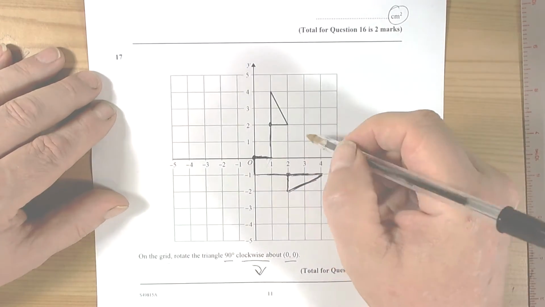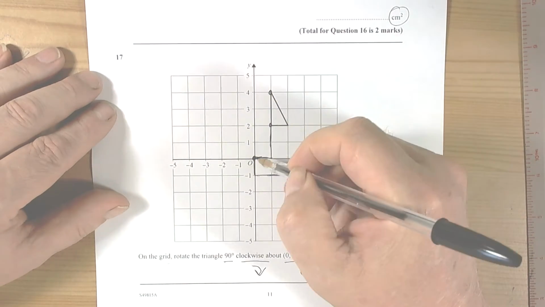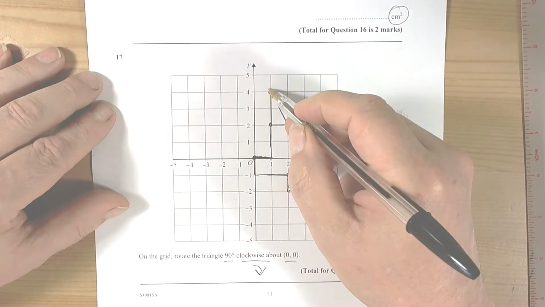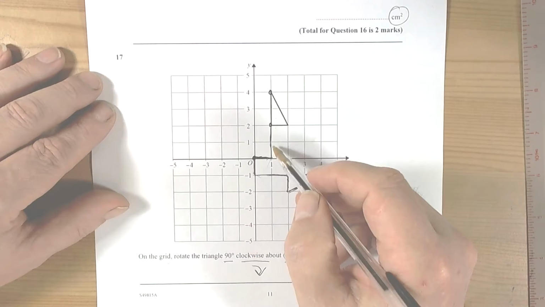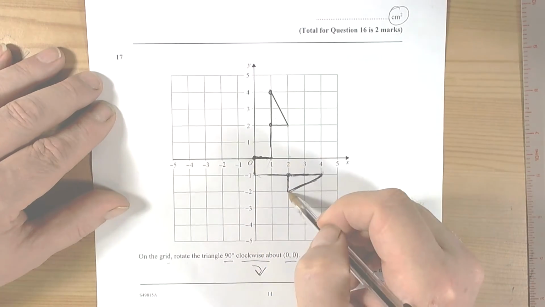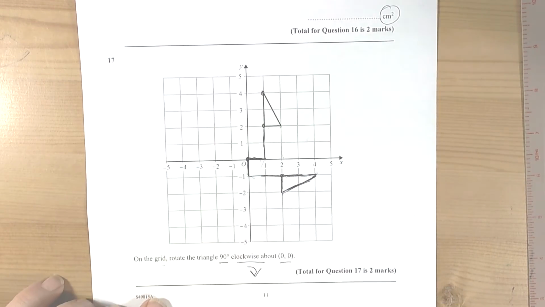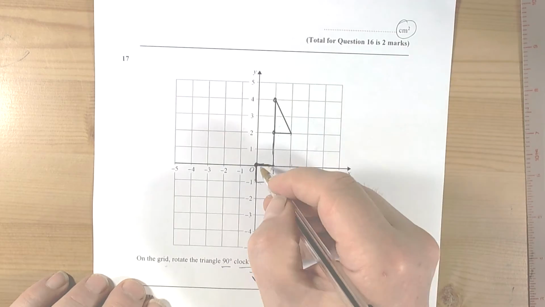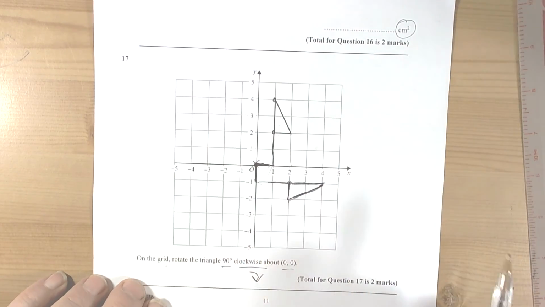We could check by choosing another point, and this point here, the L would have been 1 along and 4 across, so 1 down and 4 across, so that corner's gone right. This one here was 2 across and 2 there, so it'll go 2 down and 2 there, so it works. Okay, so that's how we can do a rotation. Marking the centre of the rotation first, and then doing the rotation in an appropriate way.